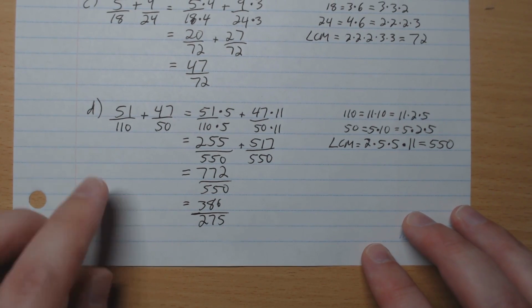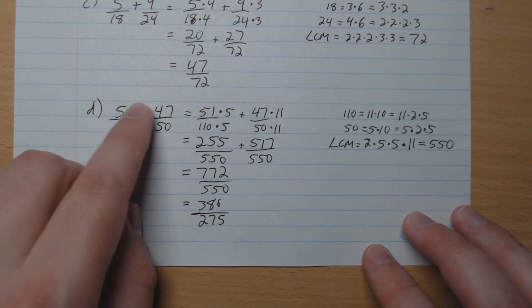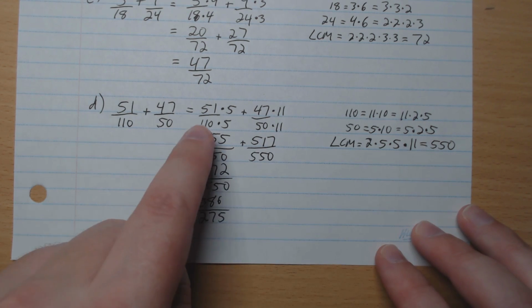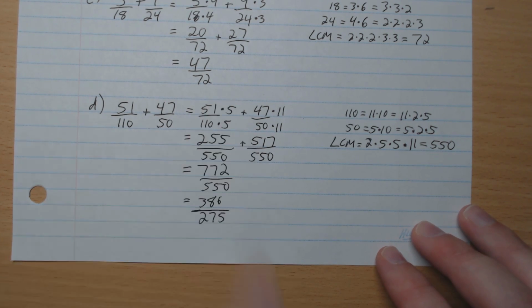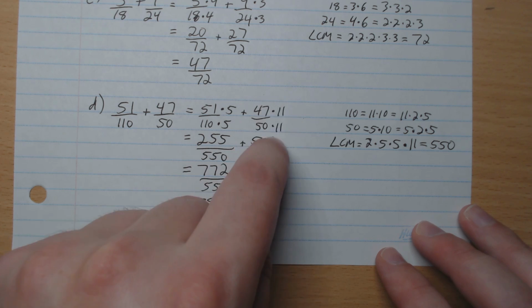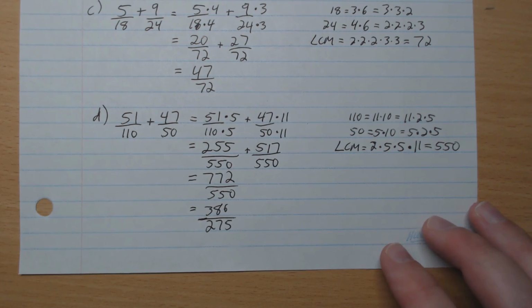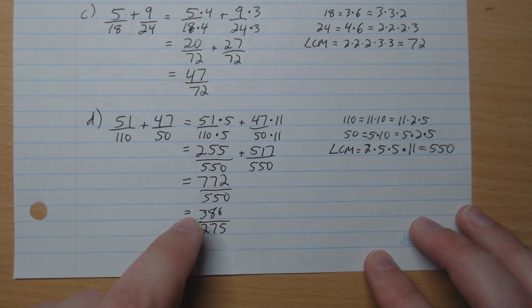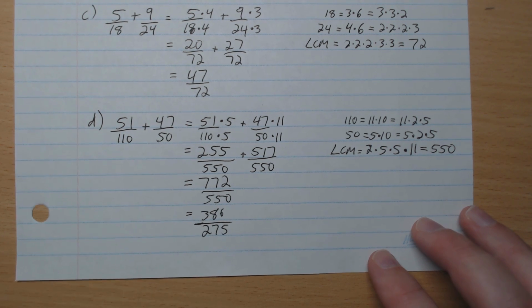D, 51 over 110 plus 47 over 50. LCM of the two is 550. So 110 is going to be brought up by going times 5. 50 is going to be brought up by going times 11, like that. And so that gives 772 over 550, which reduces to 386 over 275.